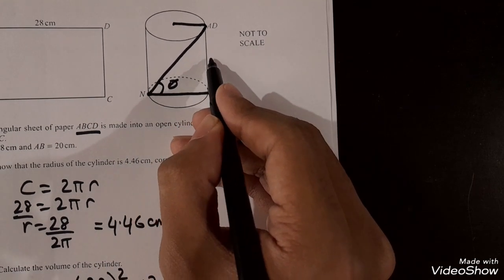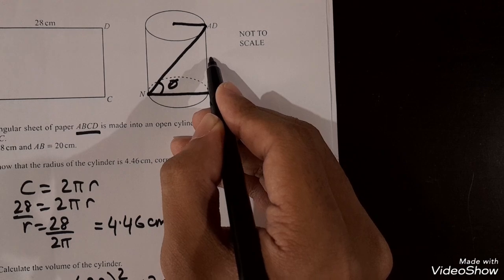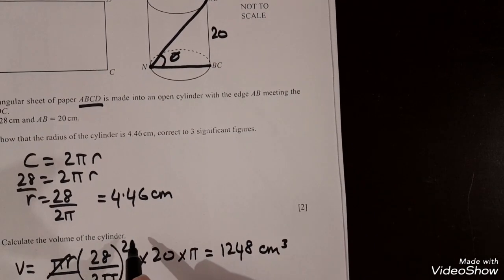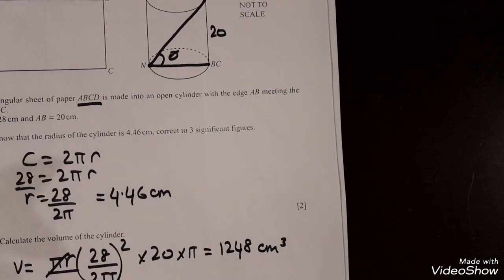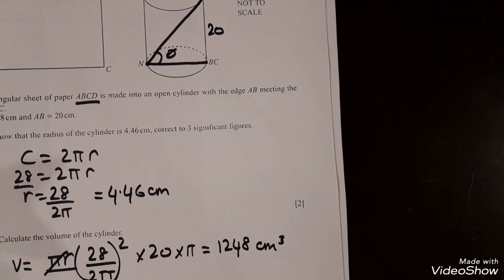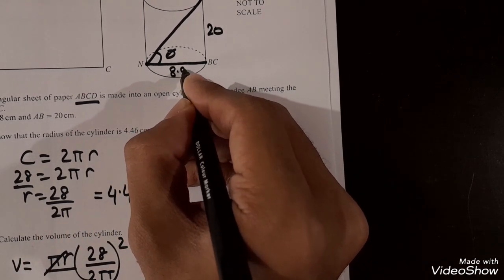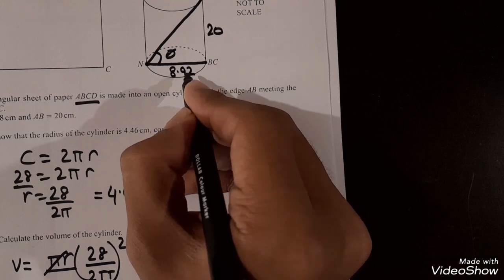We have the height, which is 20, and 4.46 multiplied by 2 will be 8.92, so we have the total diameter 8.92.